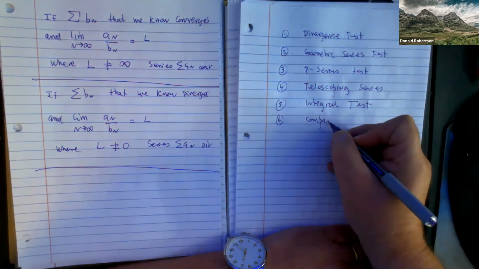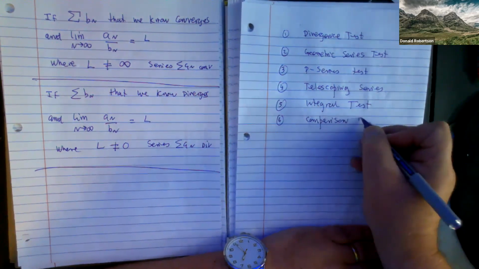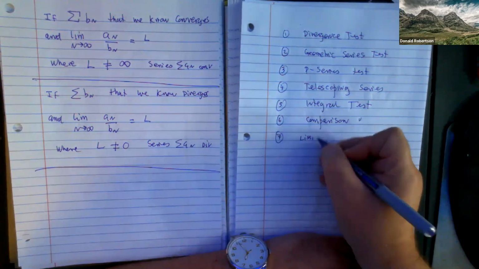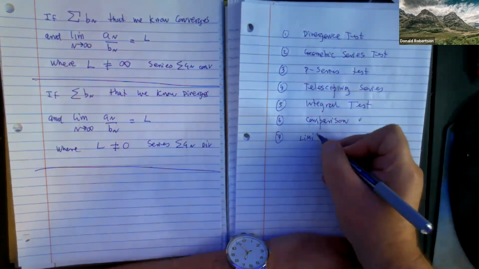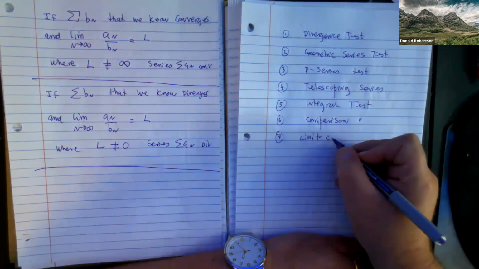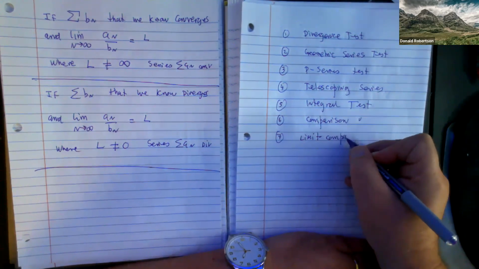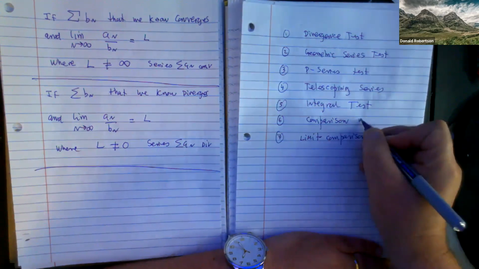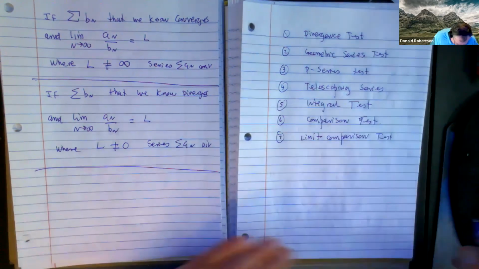And we have what we've just finished doing today, both of these actually, but this is what we did the second half: limit comparison test. I don't think I missed any.